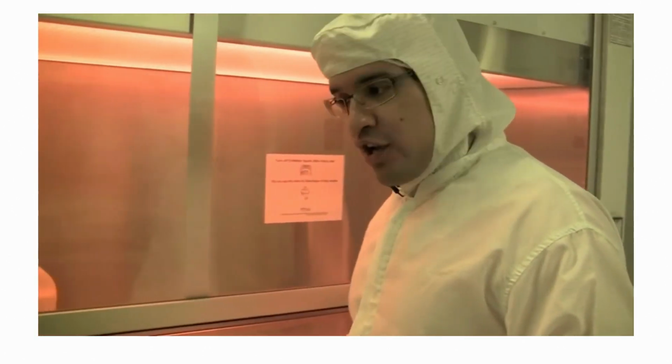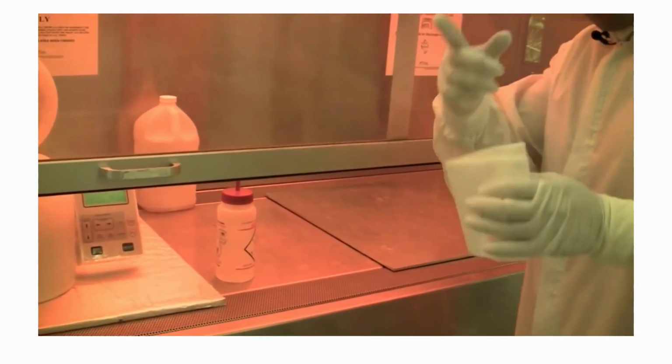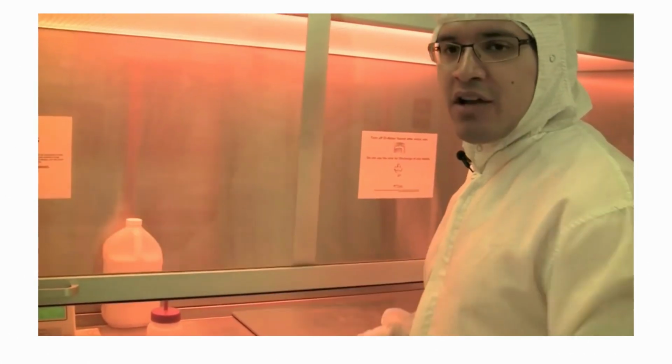You want to make sure to do all the pouring in the hood. I didn't bring one because we have plenty of acetone here. But if it were empty, for instance, you would bring the bottle over here, pour it while in here, make sure you don't breathe any of the fumes, and also put it back in storage.